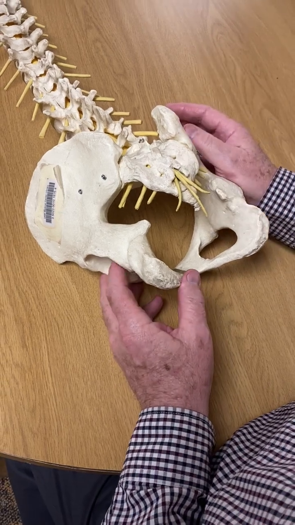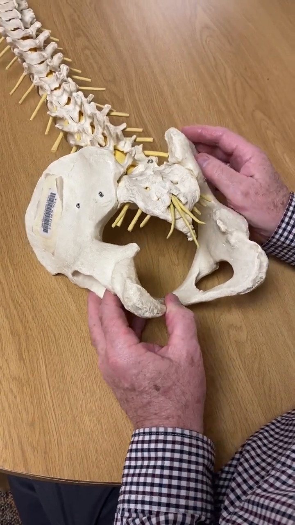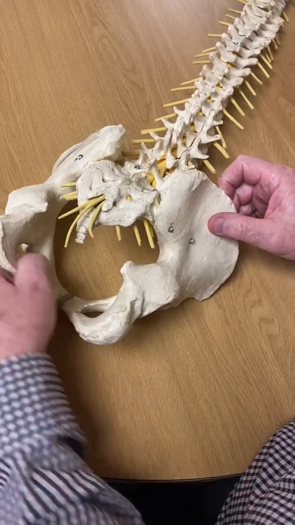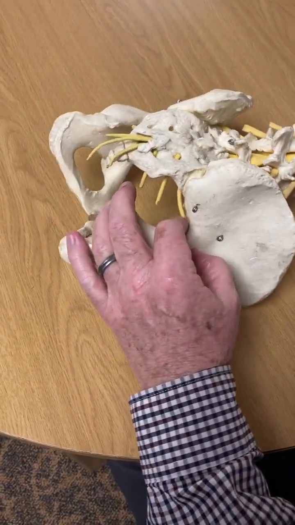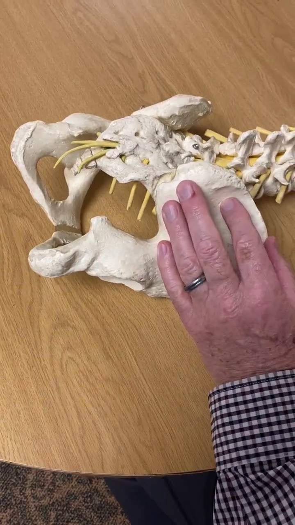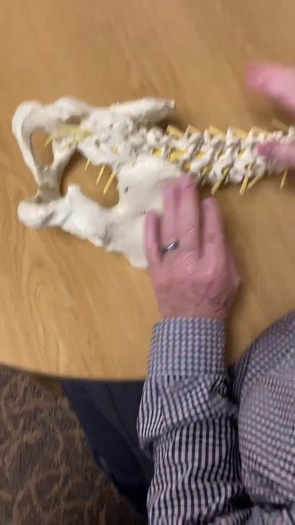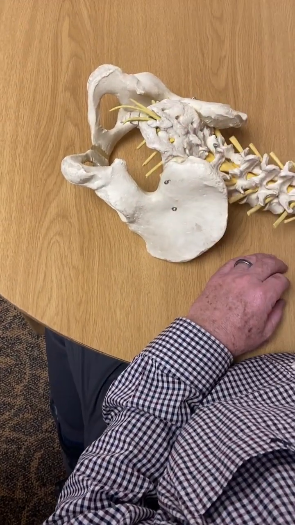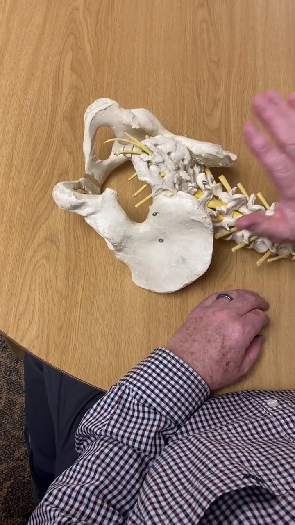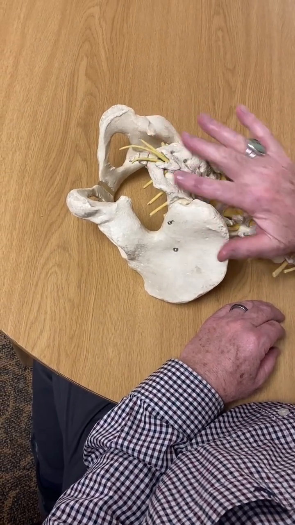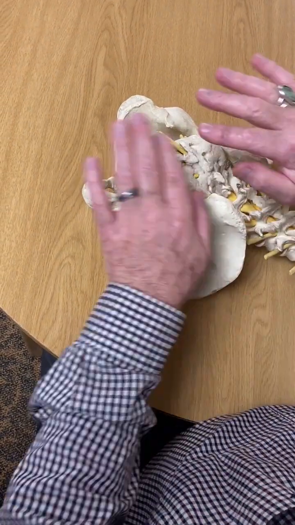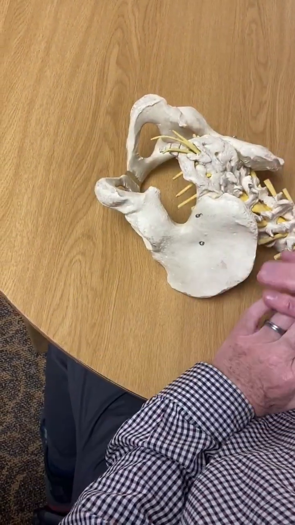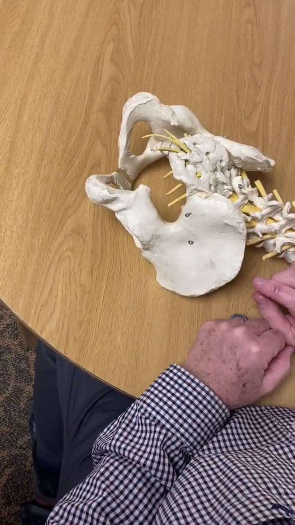So here's a demonstration on a skeletal model. When I'm looking to locate the tailbone on a client, they will be lying on their stomach. I look at the pelvic area and lay my hand on this portion, which is easy to recognize as part of the sacrum, but of course they're covered with soft tissue, right? So we don't know precisely where that coccyx is.